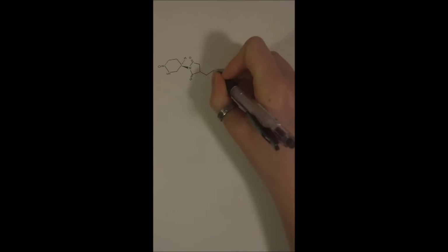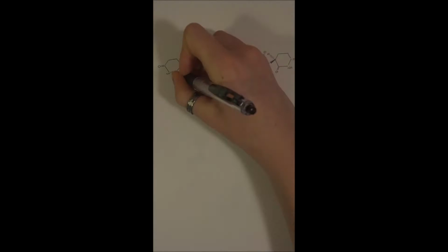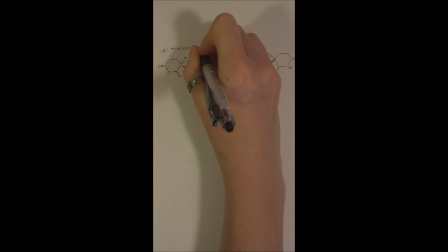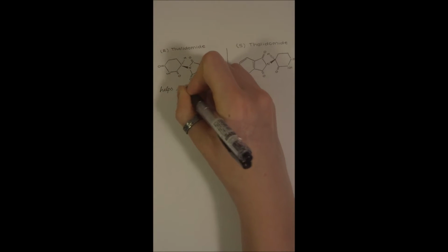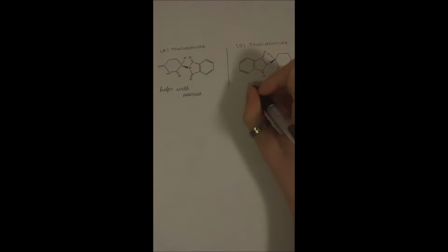So enantiomers seem pretty cool, right? But they can also be really serious. Let's look at the example of thalidomide. The R molecule was sold as a common drug in the 1970s because it helped cure nausea, but the S molecule actually causes birth defects. Scientists did not realize this until over 10,000 infants were affected.